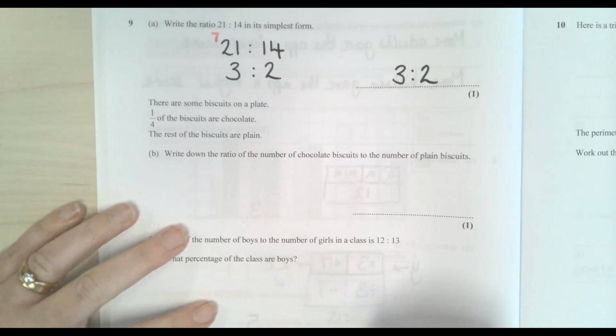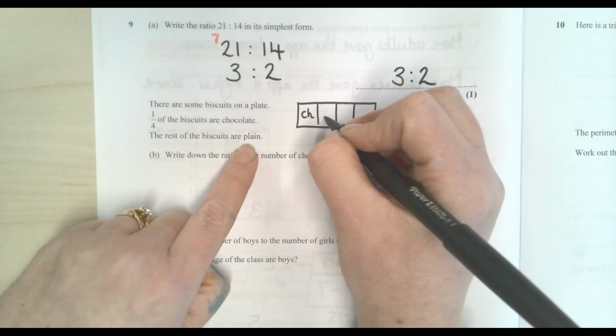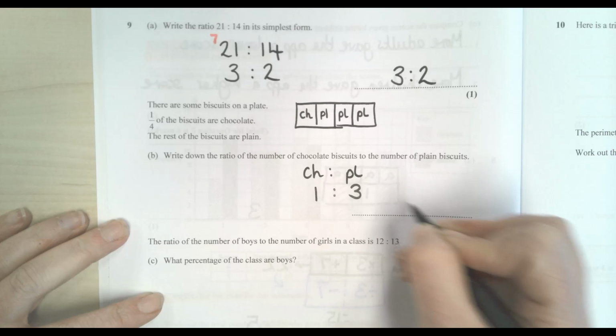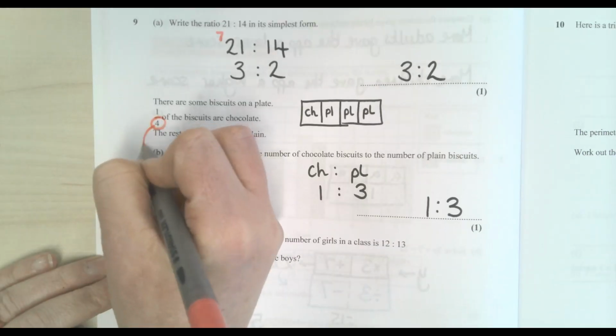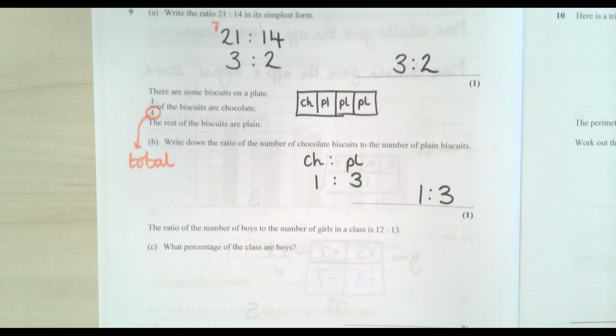The next one, there are some biscuits on a plate. Well, if I've got my plate, so again, a bar was a really good way of doing this. If a quarter of them are plain, write down the ratio of chocolate biscuits to plain biscuits. Well, for plain, so it's 1 to 3. Remember, obviously, that the bottom number of your fraction is your total. So don't be caught out.